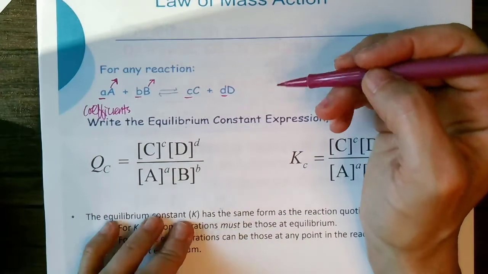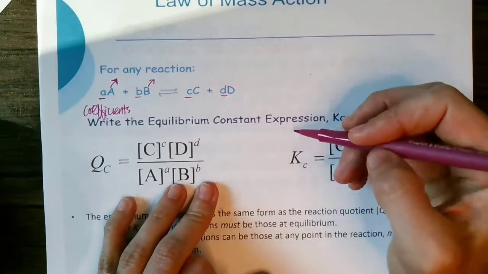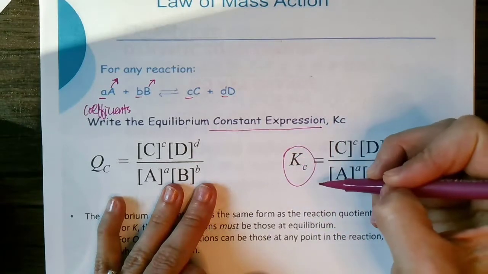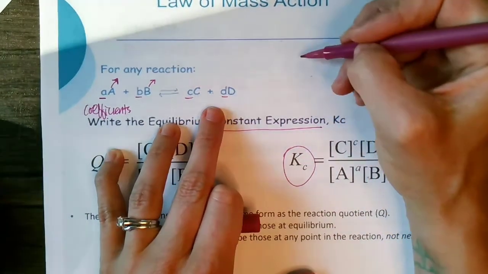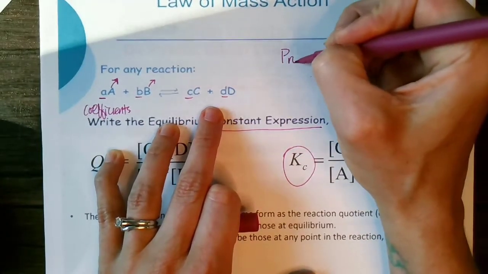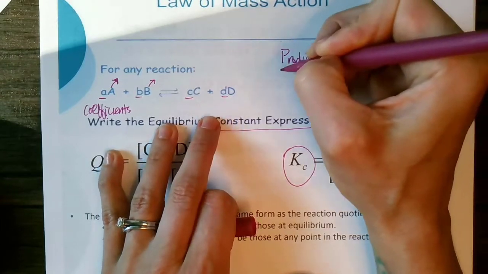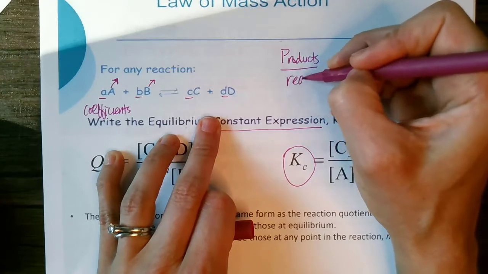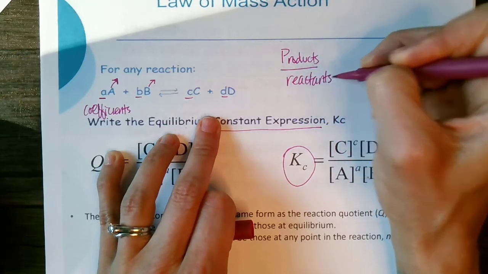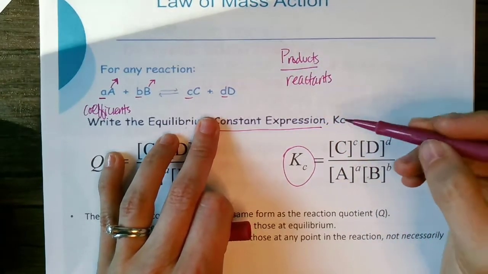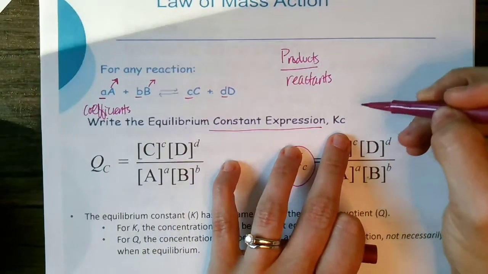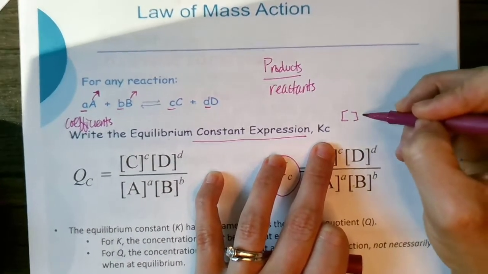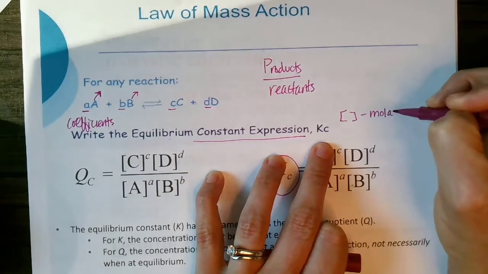So for any chemical compound, we have the equilibrium constant expression, Kc. And essentially, it's always going to be the concentration of our products over reactants. And again, this Kc, C is concentration. Concentration is denoted by brackets, which shows us molarity.